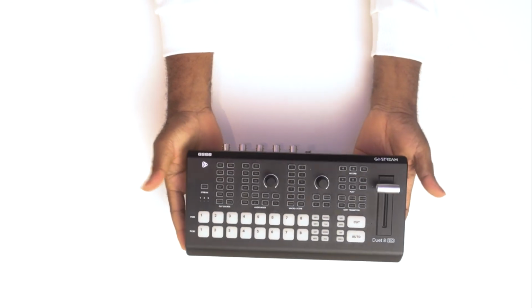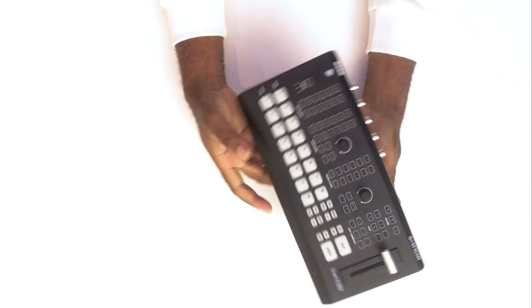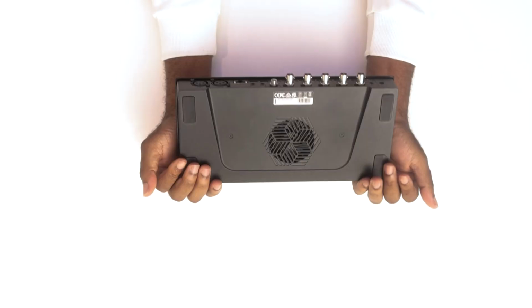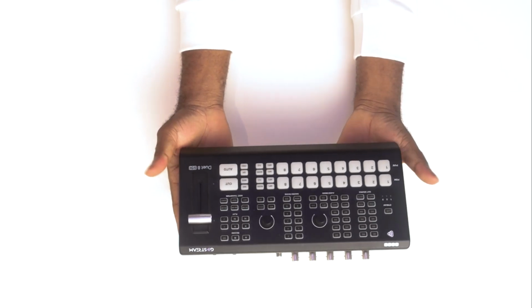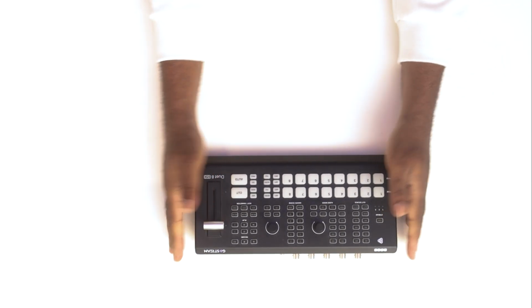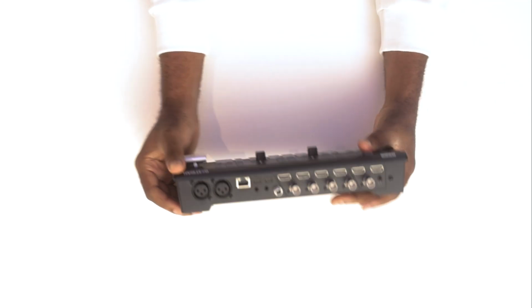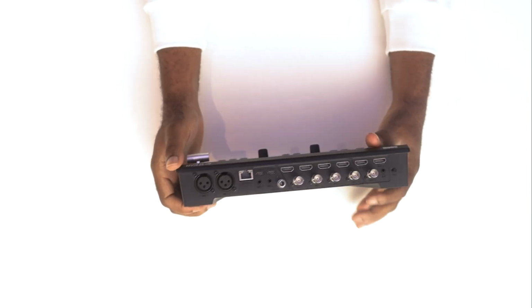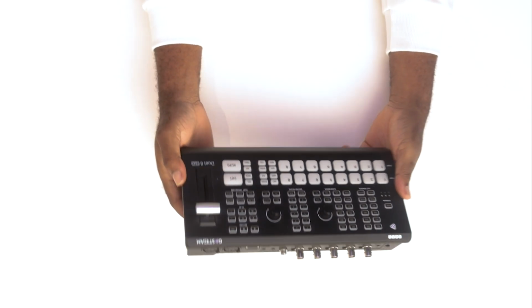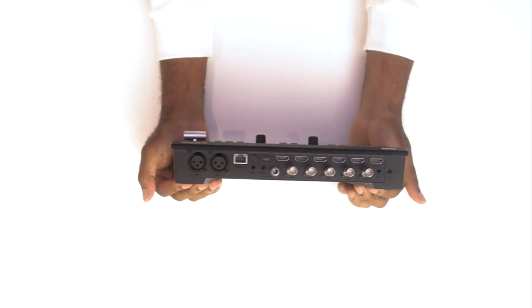And then let's look at the bottom, there's a fan. So this is how the device looks like physically. Okay, just look at this. And it's still small because I've seen a lot of 8-channel switchers that are bigger, but look at this, they are able to bring everything together. You have HDMI and then SDI. Okay, so this is how it's looking like.